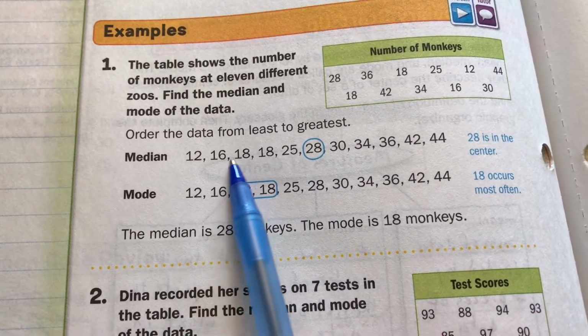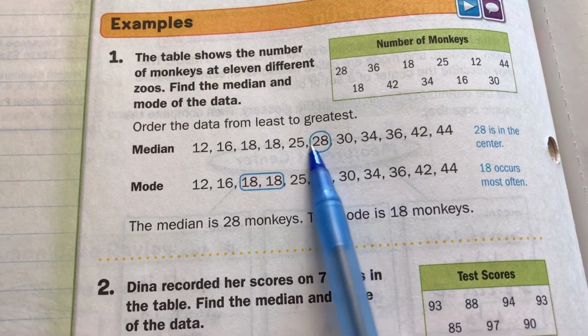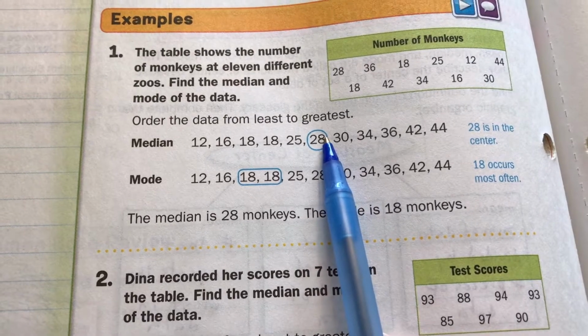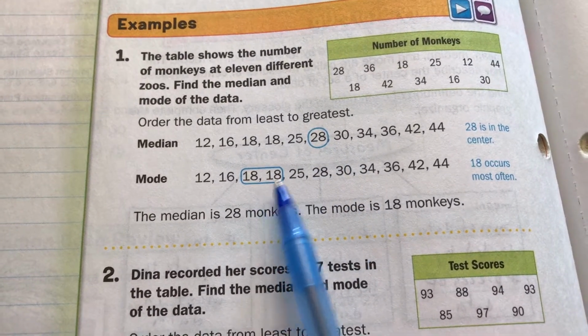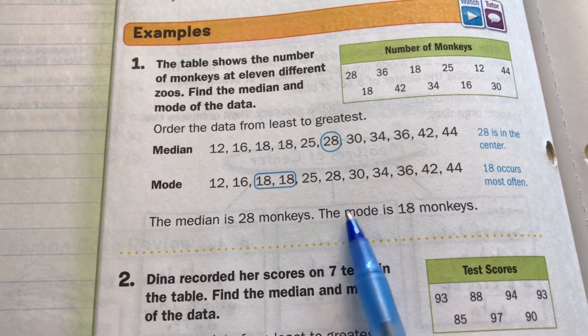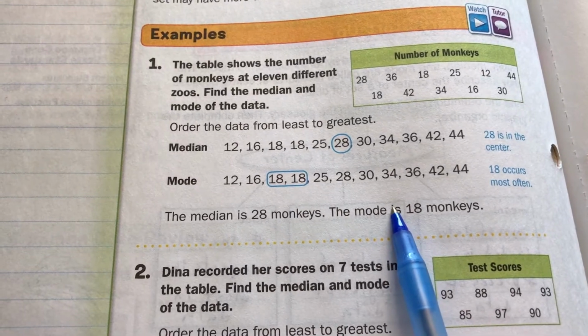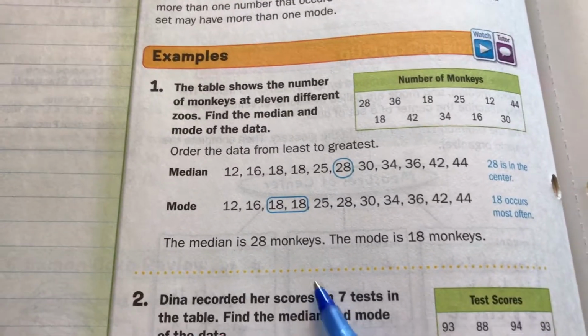So there's 1, 2, 3, 4, 5. This is the 6th. 1, 2, 3, 4, 5, 6. So 28 is right in the center. For mode, you find the number that occurs most often. So 18 is the only number that occurred more than once. So the median's 28 and the mode is 18. And notice those are kind of far apart.